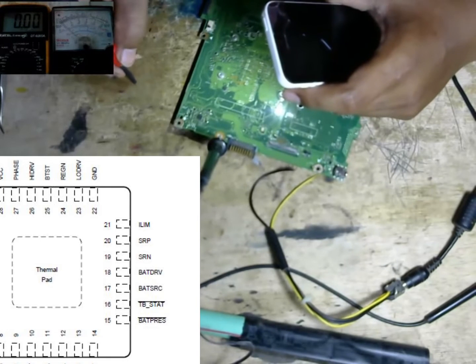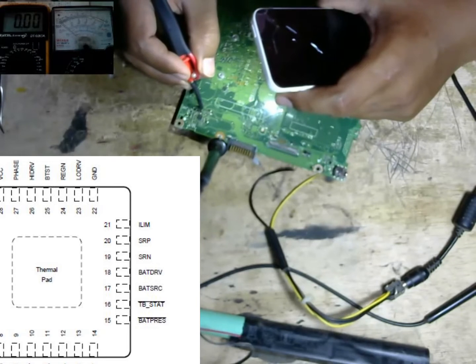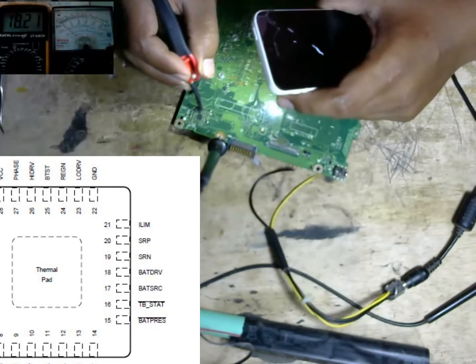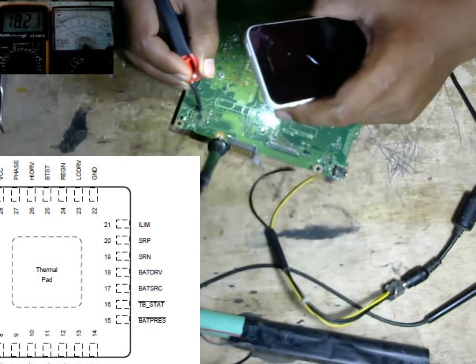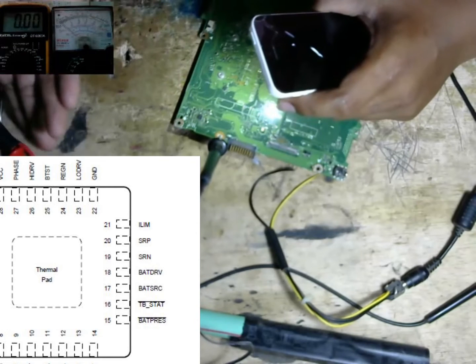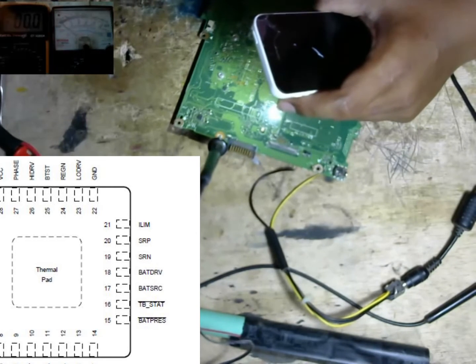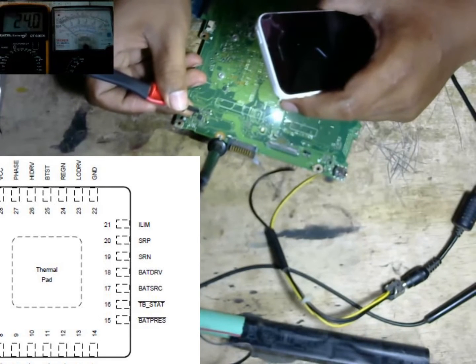About the function of all these pins, you can find it in the datasheet of this IC. Next, pin 3, pin CMSRC, 18.2. This is from the charger IC, from the charger through the DC jack.